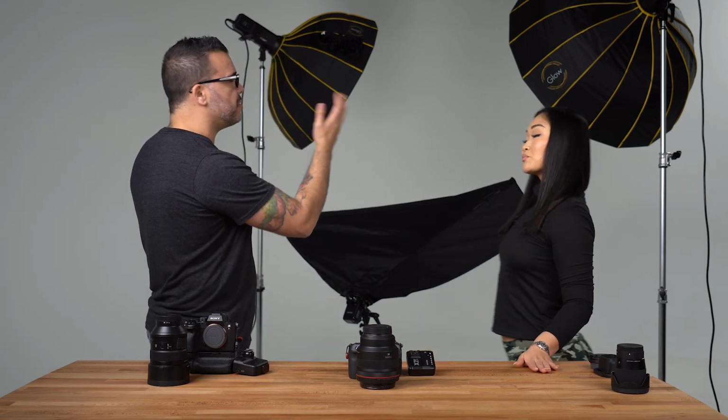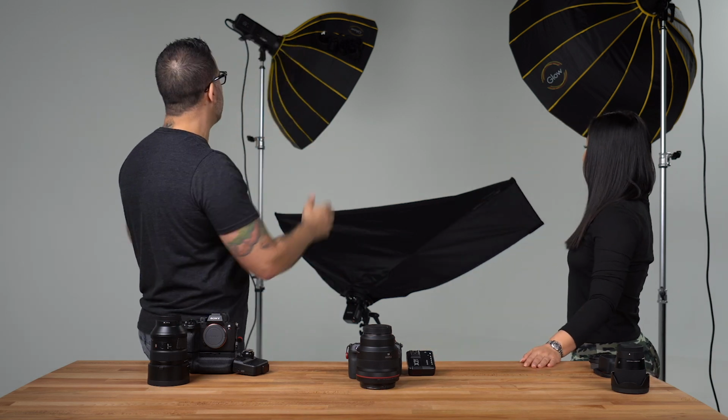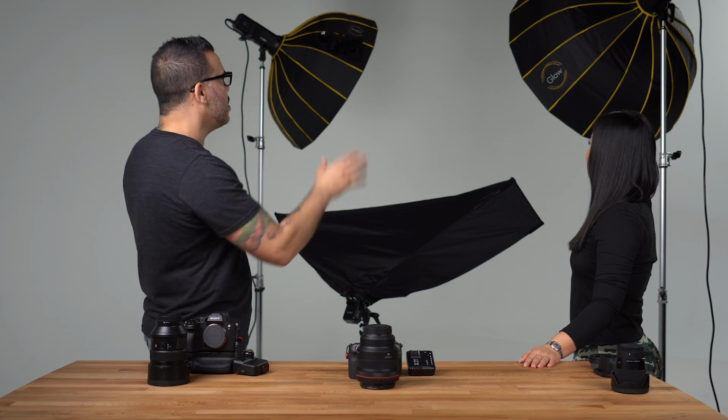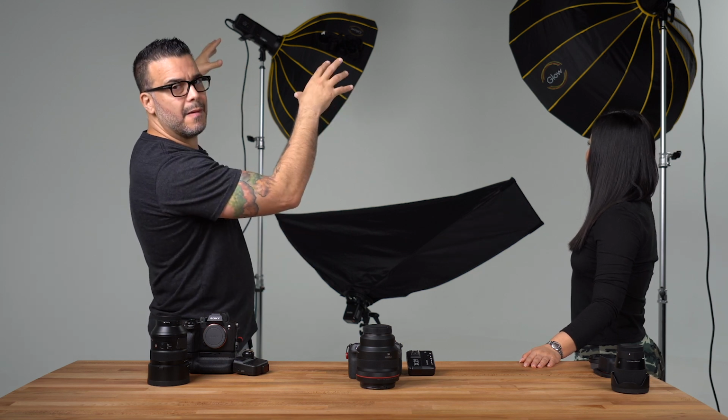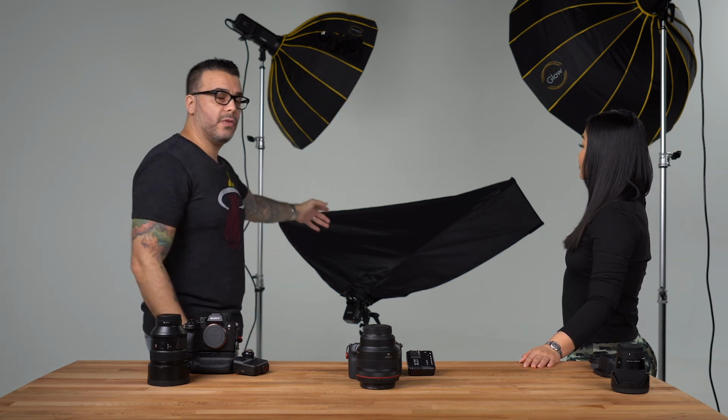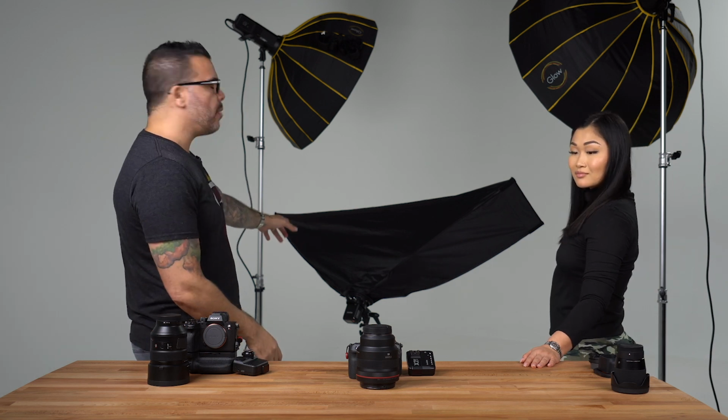Now, for today's photo shoot, I'm going to be using two simple setups. I have an 8600 and 8400 Godox. We're going to use the two softbox beauty dishes and over here we're going to have a filler light, which is an AD200 to kind of fill in under the chin. So why don't we get started? Julia, let's do it.